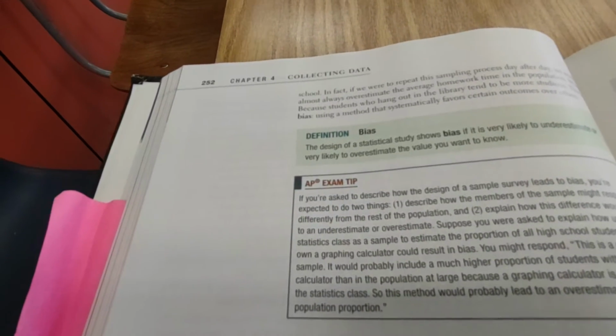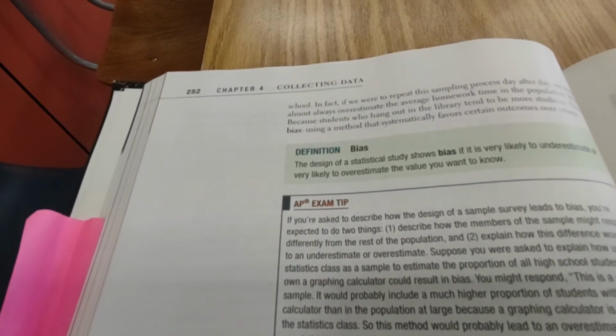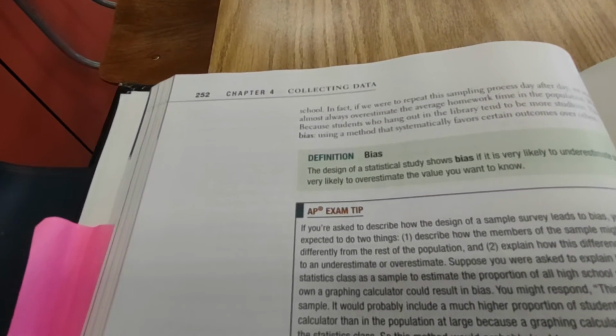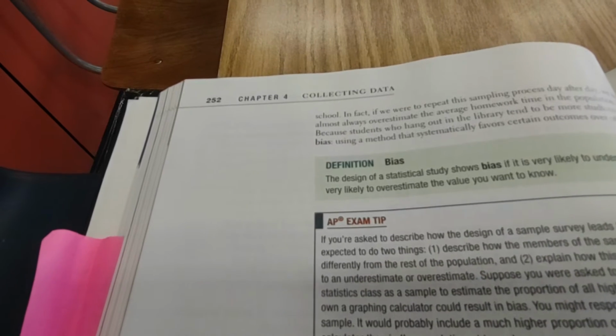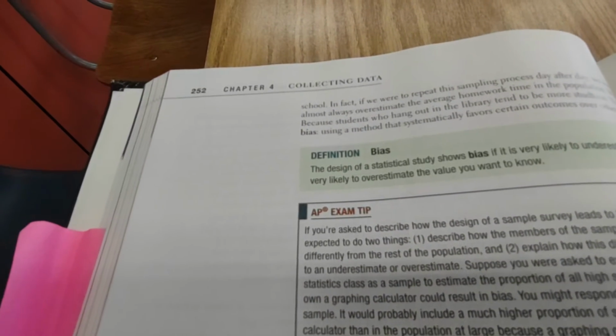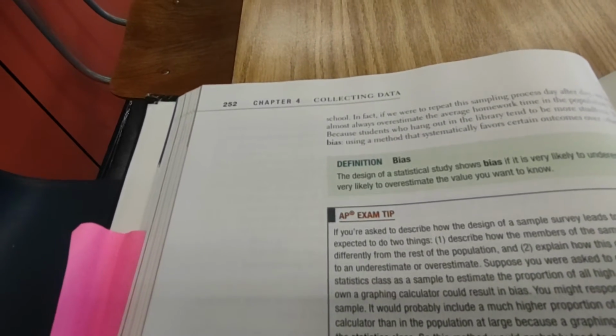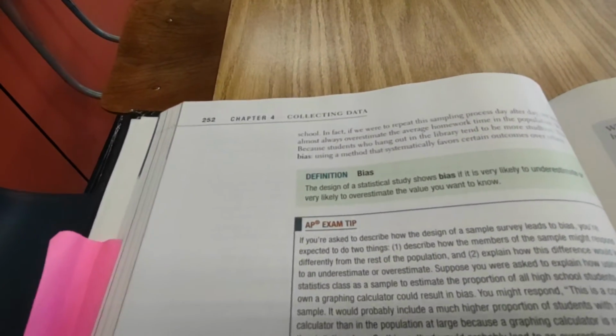There it is, bias. So bias is any time you do something that causes you to underestimate or overestimate the value you want to know. So once again, if I was going to get the amount you study for my AP class, I'm probably overestimating that for the entire population, also because you're largely juniors and seniors and you have more homework than the freshmen and sophomores, usually. In the same way, if I ask how many hours of sleep you get a night, I may be underestimating that for the entire population.